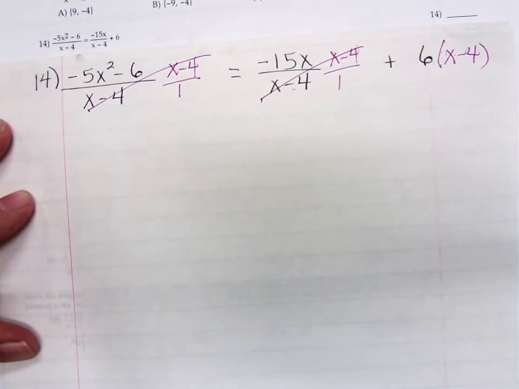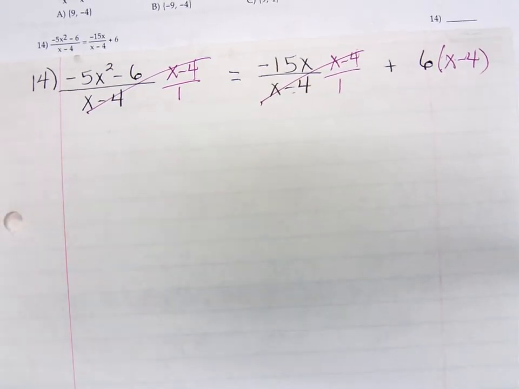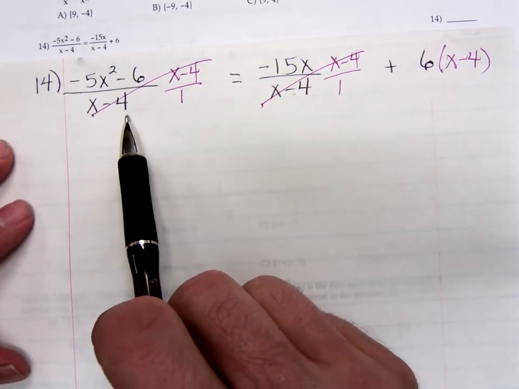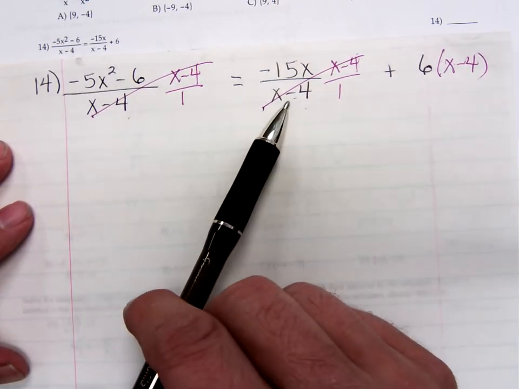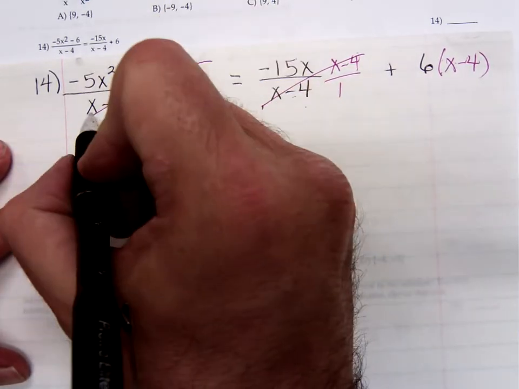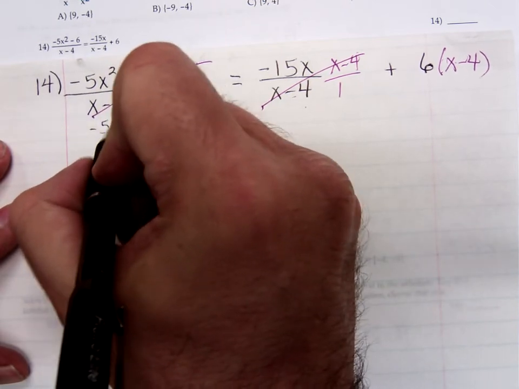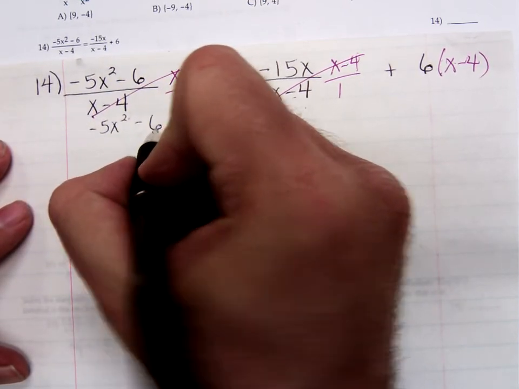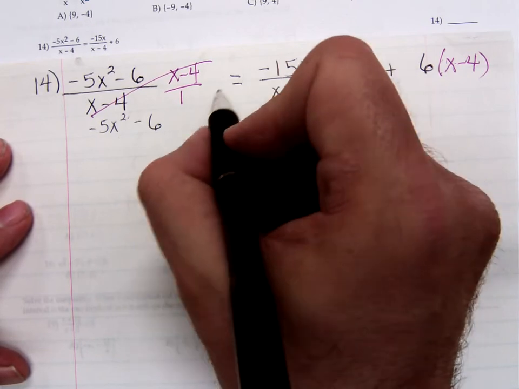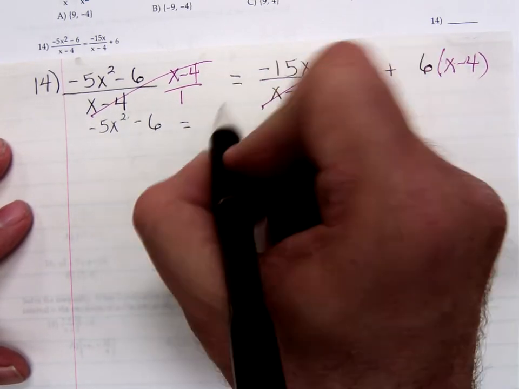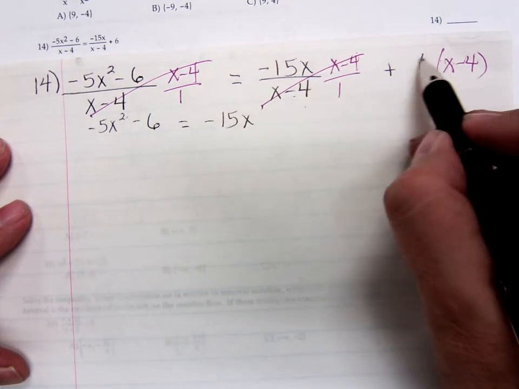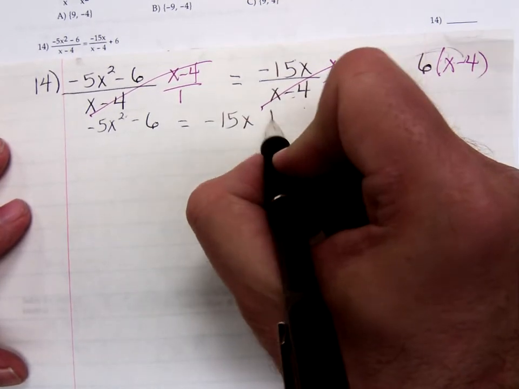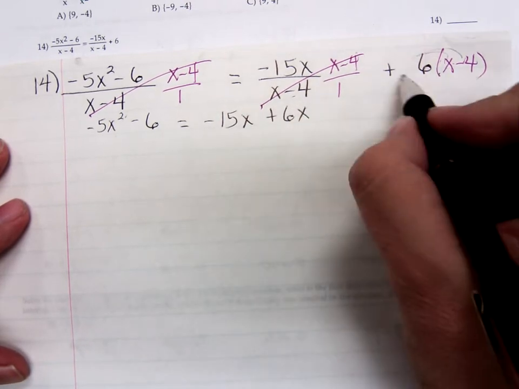So let me write down what we have after all that messy canceling. I'm multiplying by x minus 4 because that will cross cancel here and here. So we have a negative 5x squared minus 6 equals a negative 15x, and that's going to be a plus 6x and a minus 24.